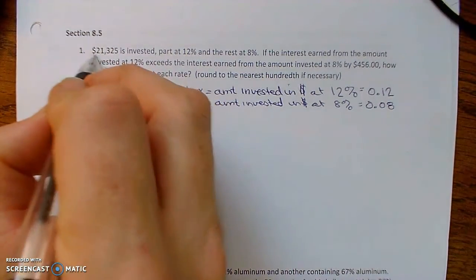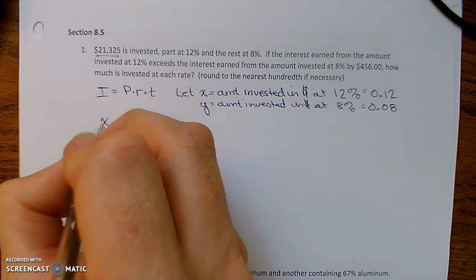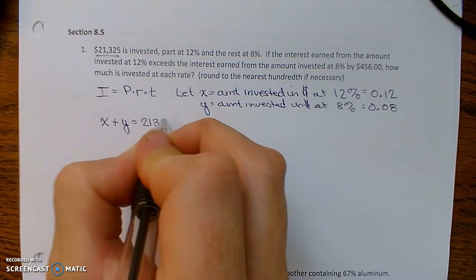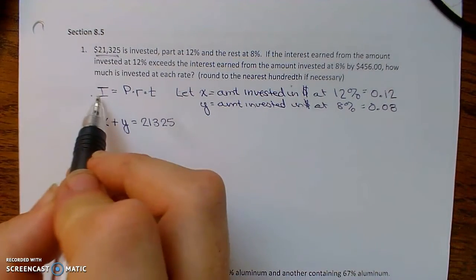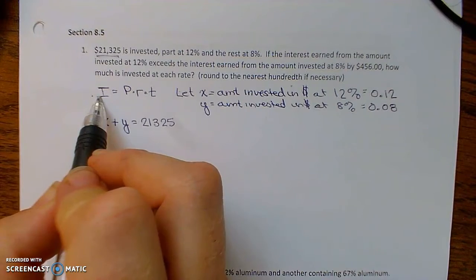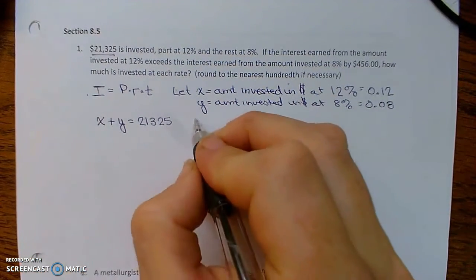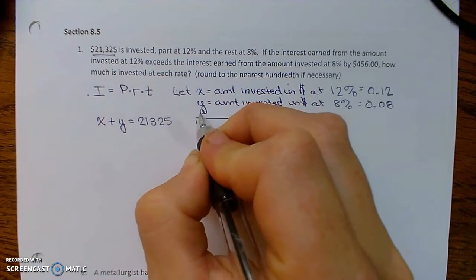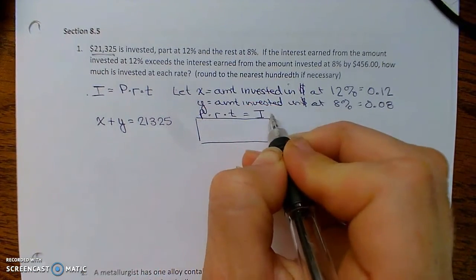First, the total principal would be 21,325. So if we add together the two amounts, it should equal 21,325. And the other thing we need to remember is the interest should equal principal times rate times time. Maybe I'll make a chart here. The principal times the rate times the time equals the interest earned.